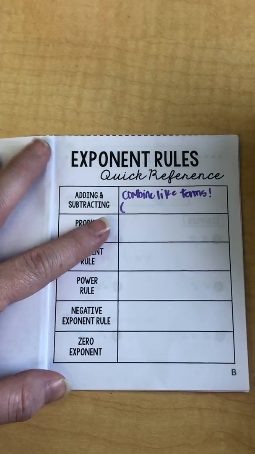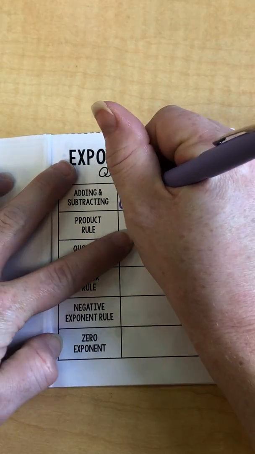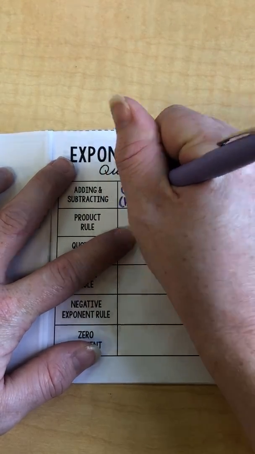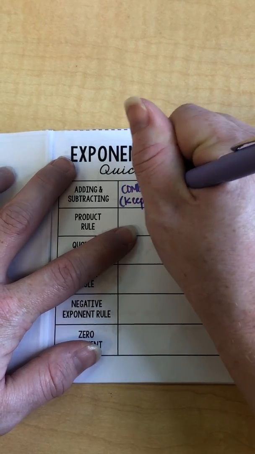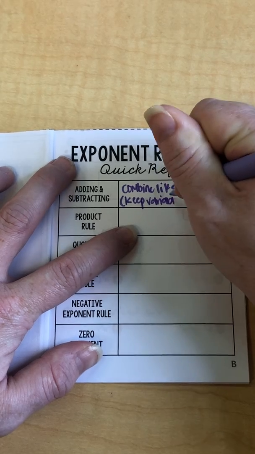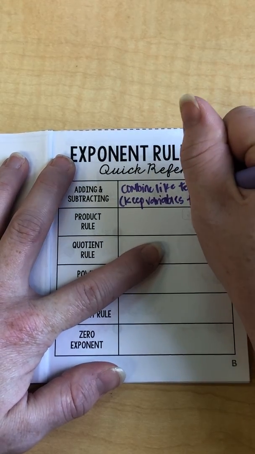And sometimes with our exponent rule stuff, we have multiple variables. We have to remember that those variables have to be exactly the same. So I'm going to make a note here also to keep my variables the same.